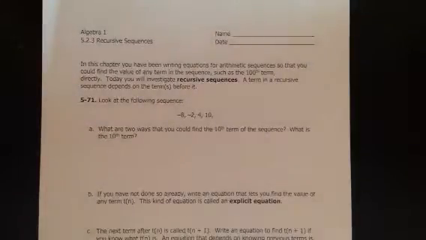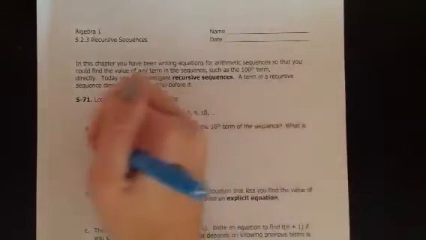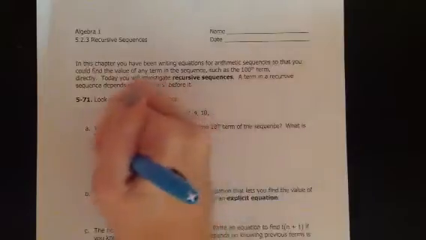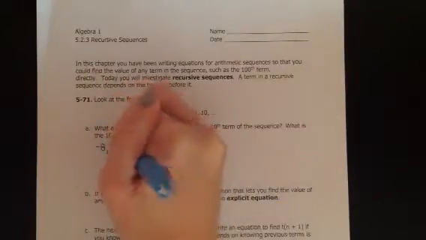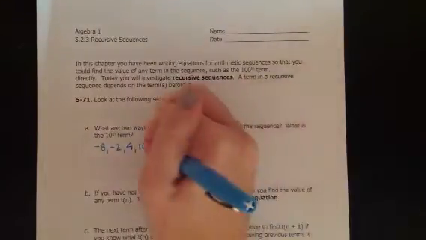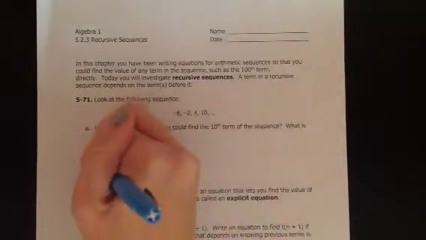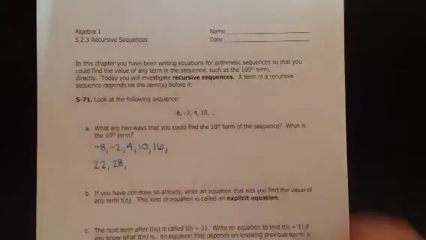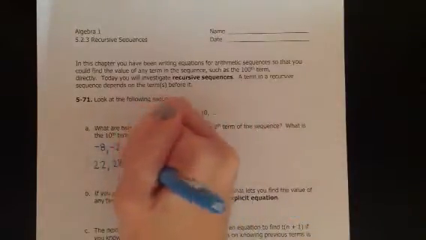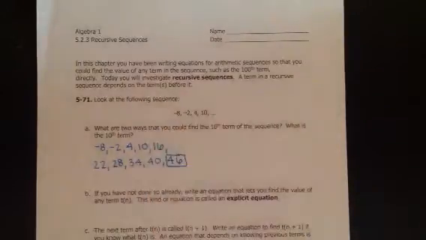So one way that we could do it is we could just list out all the terms. So we currently have 4 terms. I'll go ahead and write those down. -8, -2, 4, 10. So if we keep adding 6, our next term would be 16. That's our 5th term. 22, 28, 34, 40, and finally our 10th term would be 46. So again, we just listed them out by keep adding 6.